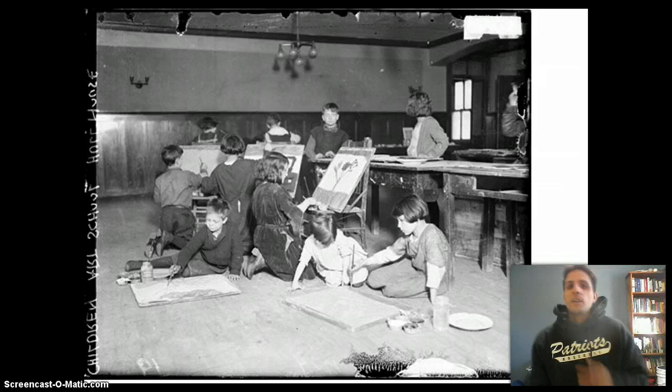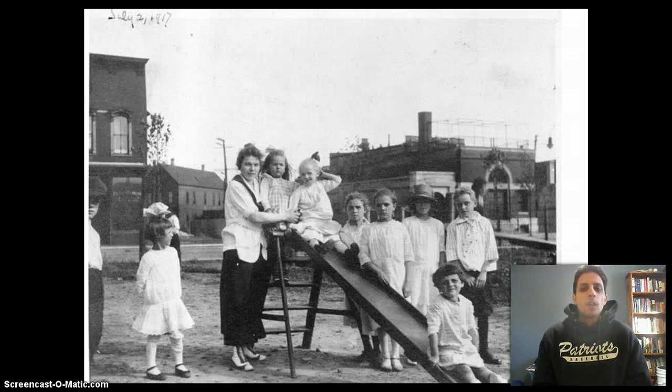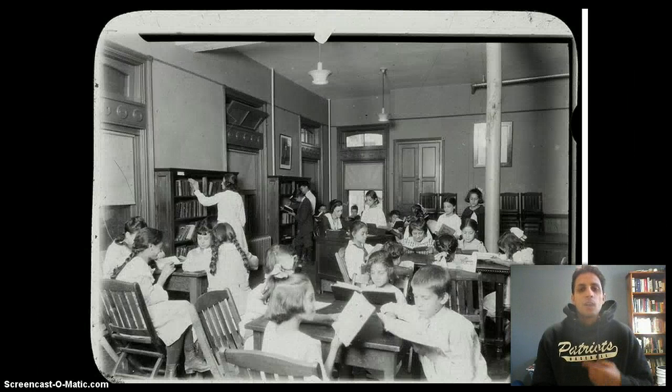I just want to show you some pictures of the settlement houses. This is an art class that the kids are taking within the settlement house. This is a playground area that they set up. This is again Hull House in Chicago, a library that they set up for the kids. They tried to offer all these kinds of services to individuals.